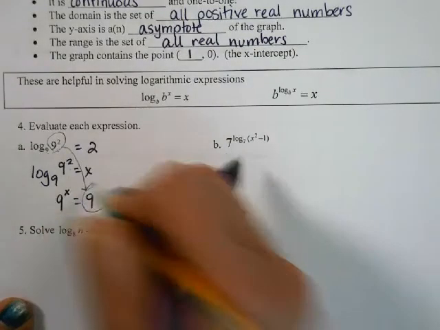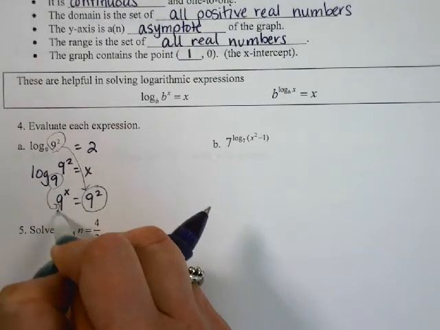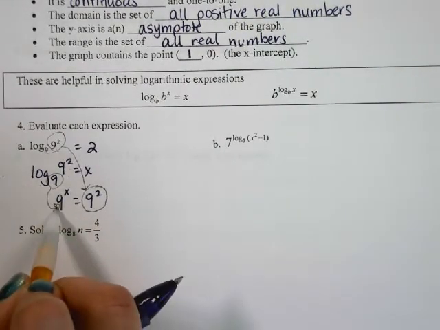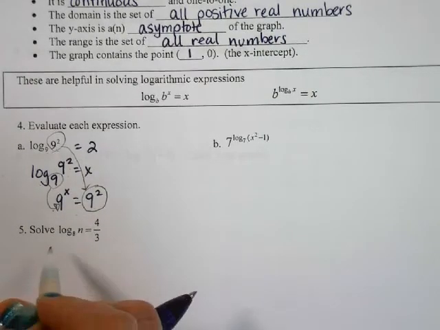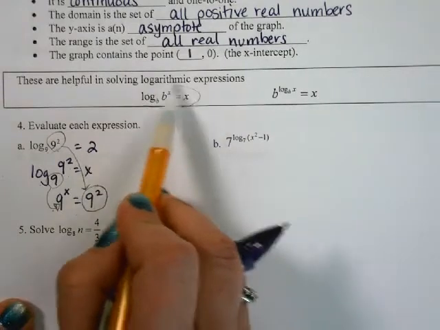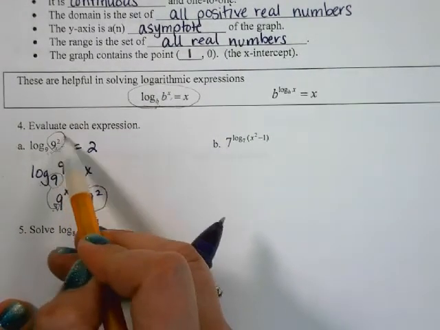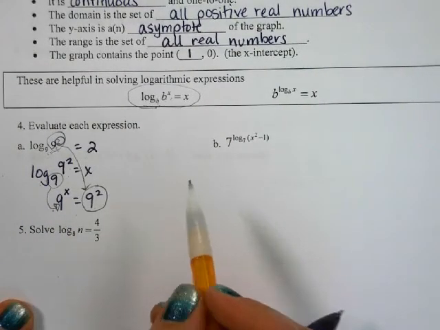So I just changed forms. This is the logarithmic form. This is the exponential form. I just changed form so you could see where they came from. But this rule says if these two numbers are the same, they're both 9s, it just equals that.